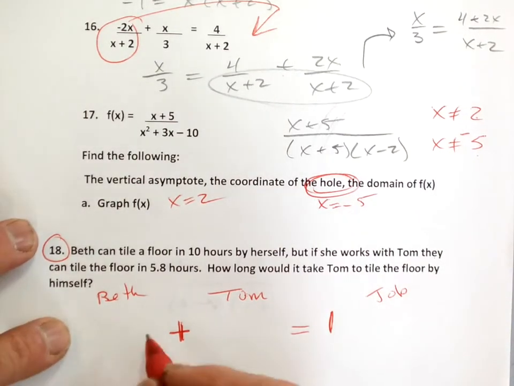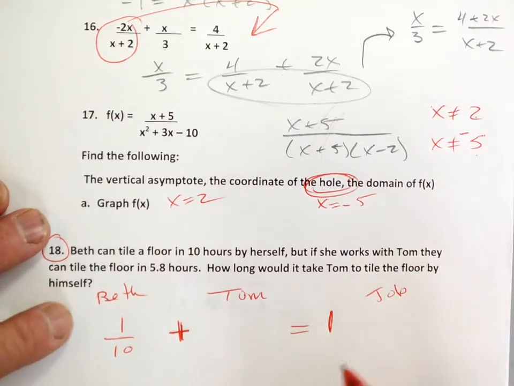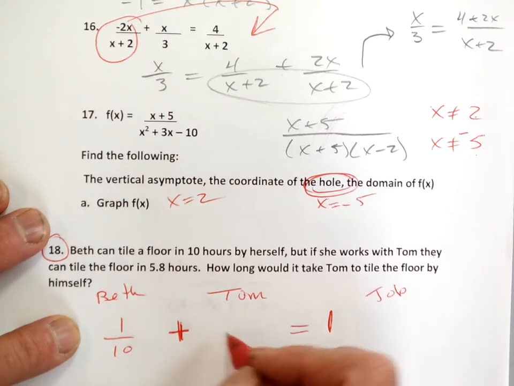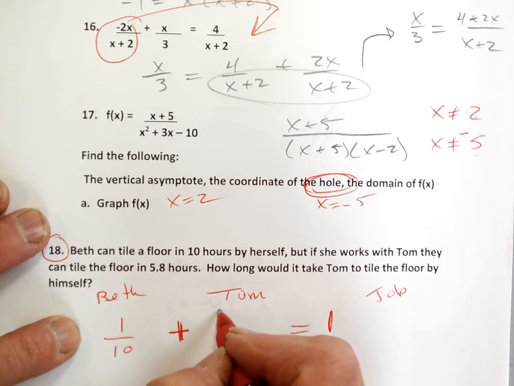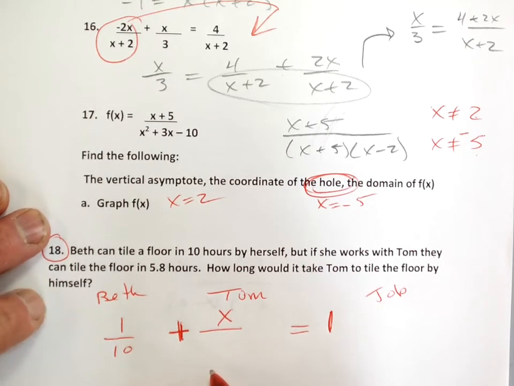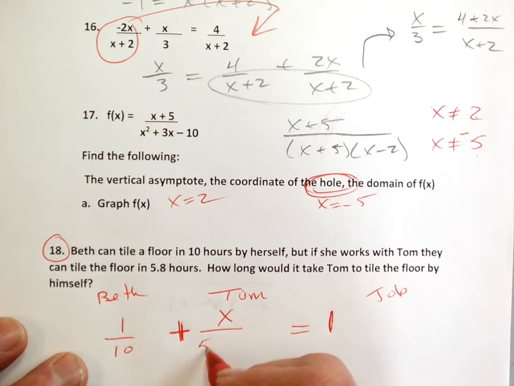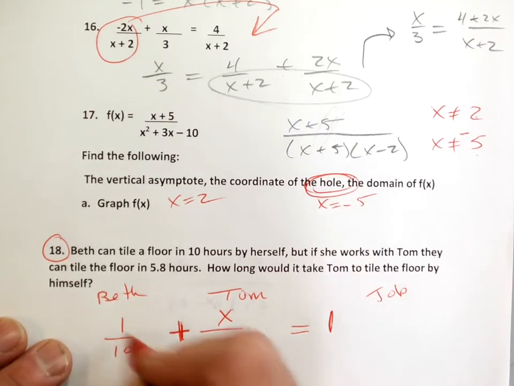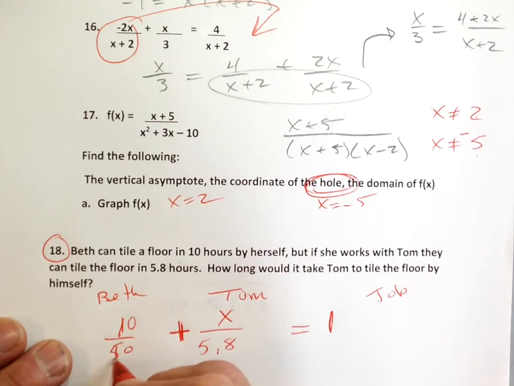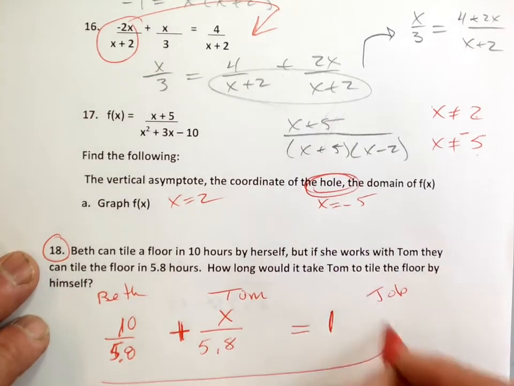Now it's a ratio, okay? So Beth can do the one job in 10 hours. But we don't know how long Tom can work. It doesn't say. But if Tom works, Tom can get the job done in x over, we don't know how long it takes Tom, but together they can do it in 5.8 hours, okay? So this is actually 10 over 5.8. There you go. All right? Plus Tom's. You have a common denominator. You just need to solve and get it.